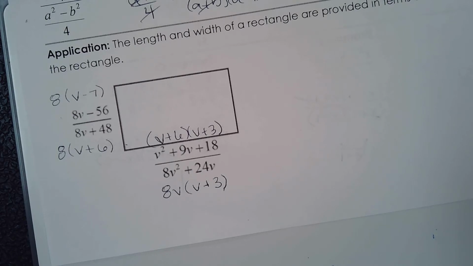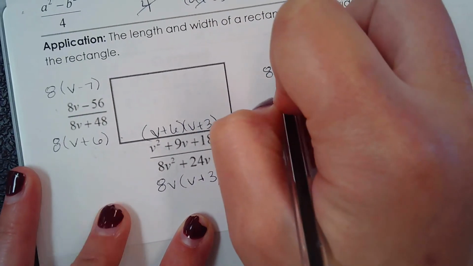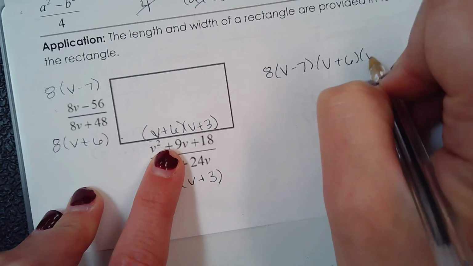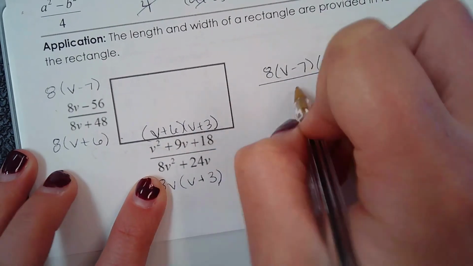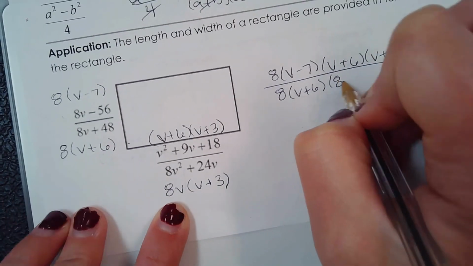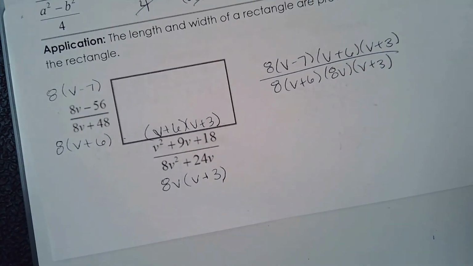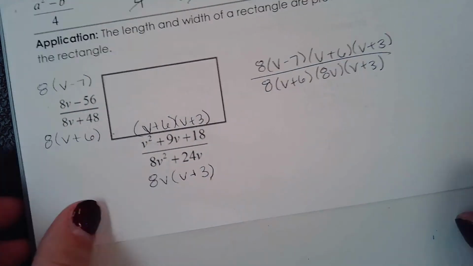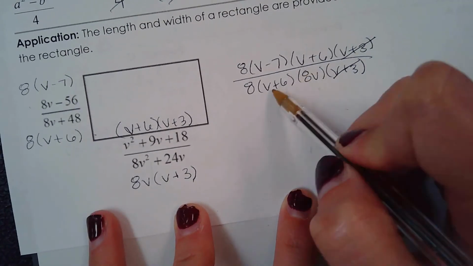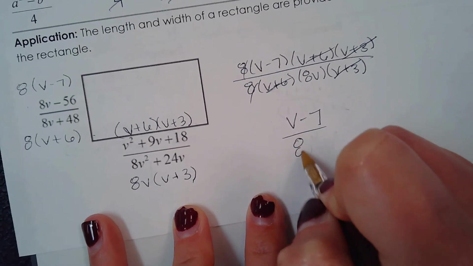Are we good with that? Okay, so when we multiply, we're going to have 8 times v minus 7 times v plus 6 times v plus 3 all over 8 times v plus 6 times 8v times v plus 3. Is that okay? I just went ahead and smushed it all together. We all good with that? What cancels? So we're left with v minus 7 over 8v.